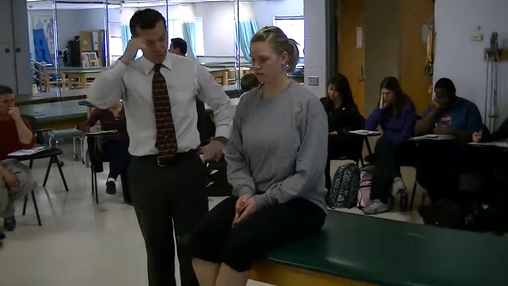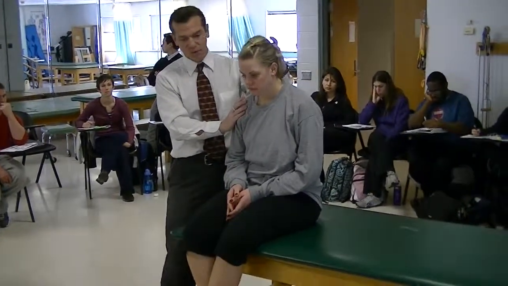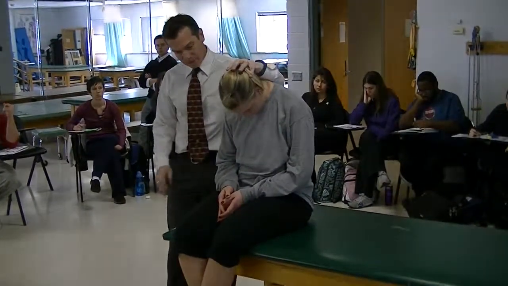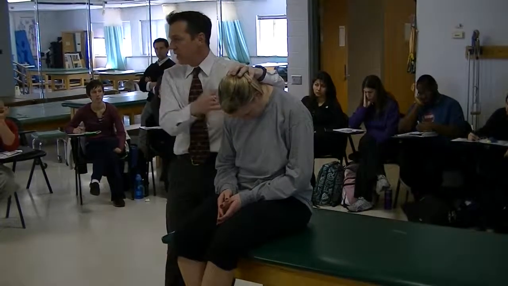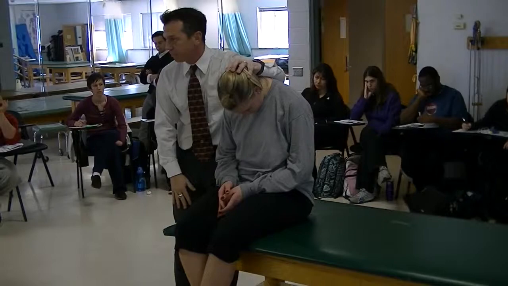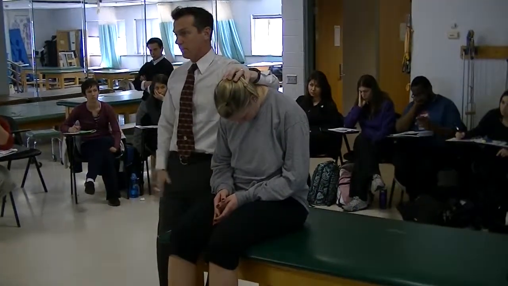The first thing that I'm going to have the patient do is slump, and I'm going to have her flex her cervical spine. So I'm going to hold her in that position where she's in cervical flexion and thoracolumbar gross flexion. If she gets symptoms right there, that's a positive test and I'm done.